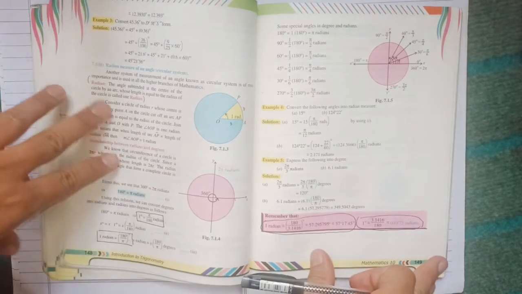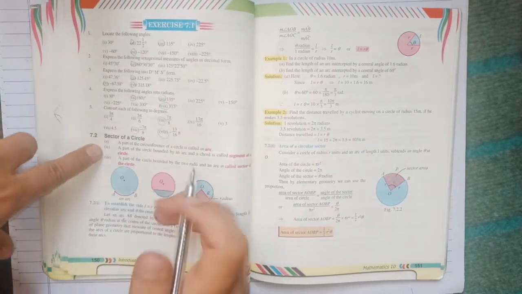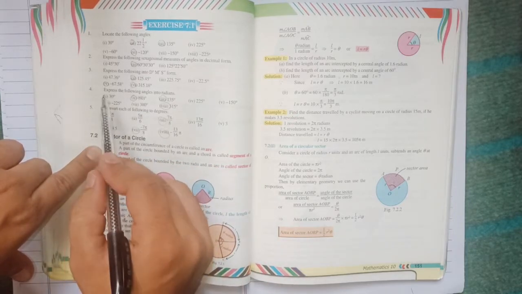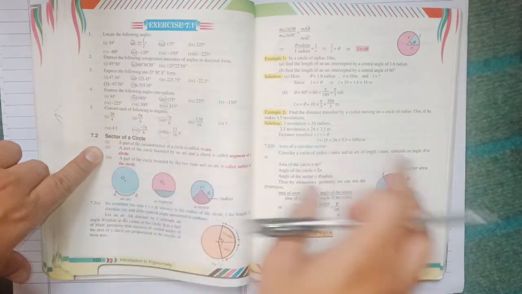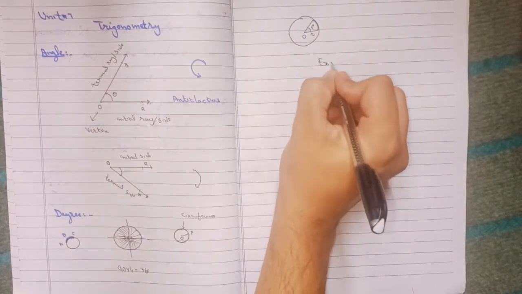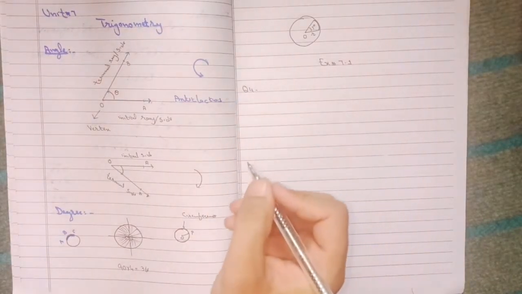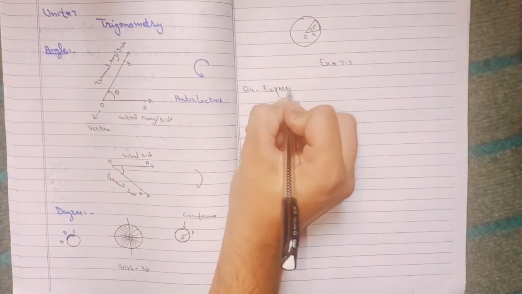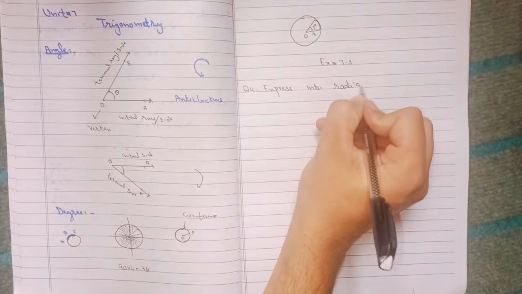And now let's solve the questions related to this relationship, conversion of degree into radian and radian into degree. We have already seen this question in school, and now let's solve it today. Questions number 4 and 5: express the following angles in radian, and convert each of the following to degrees. Let's solve question number 4, Exercise 7.1. Question 4 says express the following angles into radian. The angles which are given are in degrees.